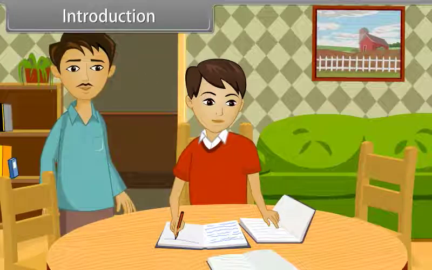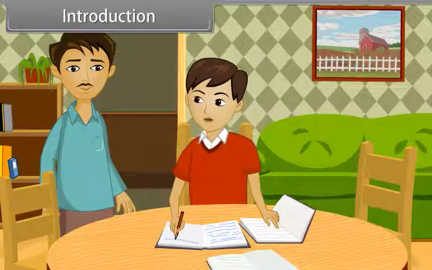Hello Rohit, how are you? Good morning, Dad. I am good. What are you doing? I am doing chemistry, Dad. Whoa, chemistry is a good subject to study.